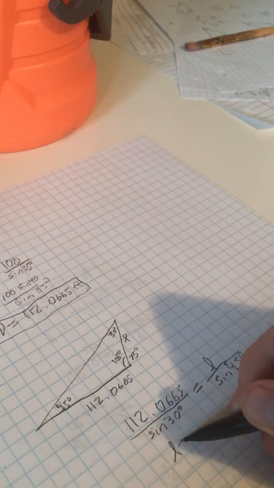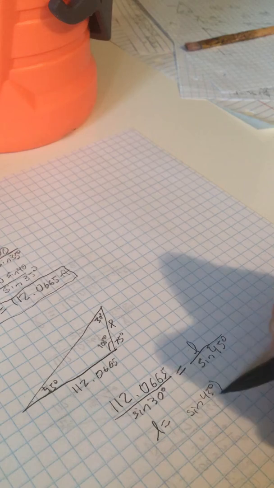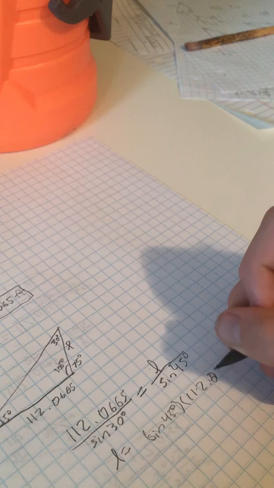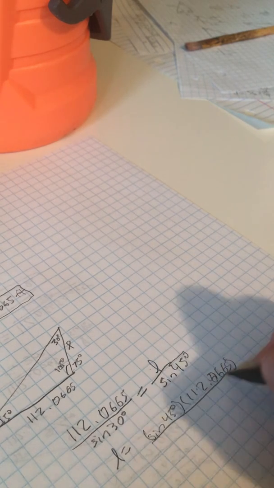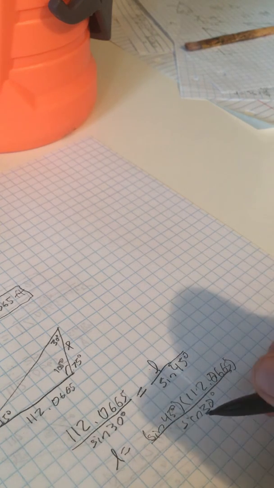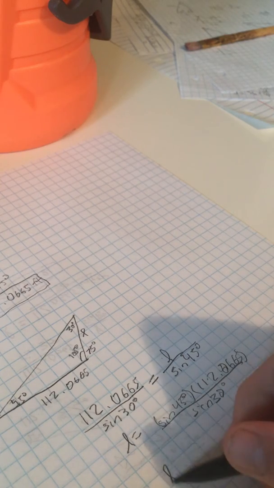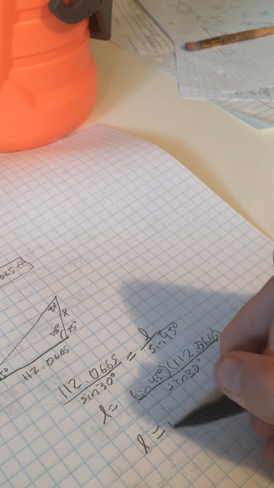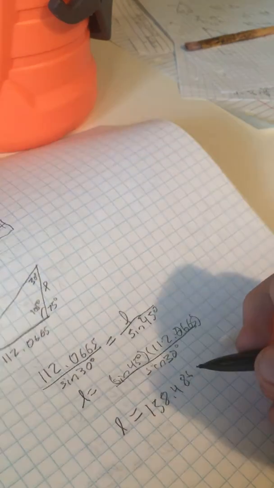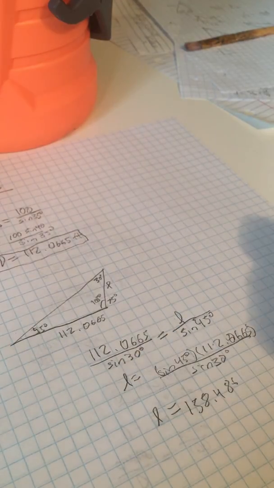And then we could say that length equals sine 45 degrees times 112.0665 over sine of 30 degrees, which means that length equals 158.486. That's the new total length, and the new length added on would then be 58.486.